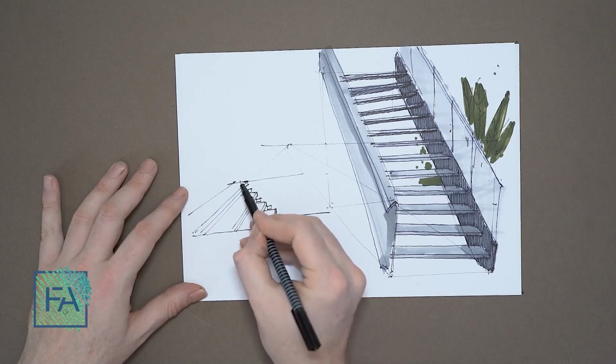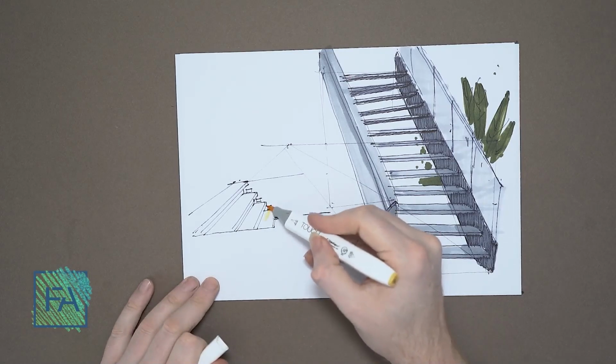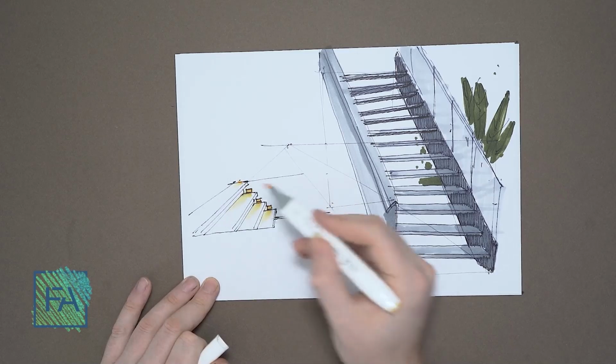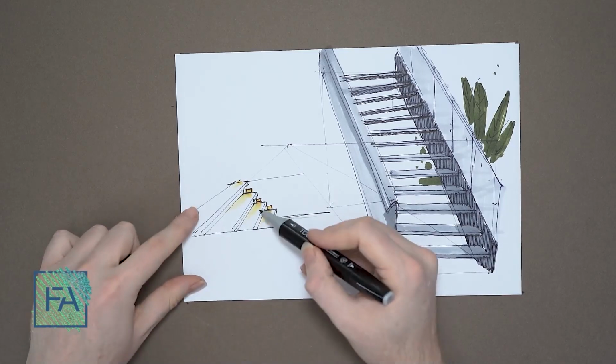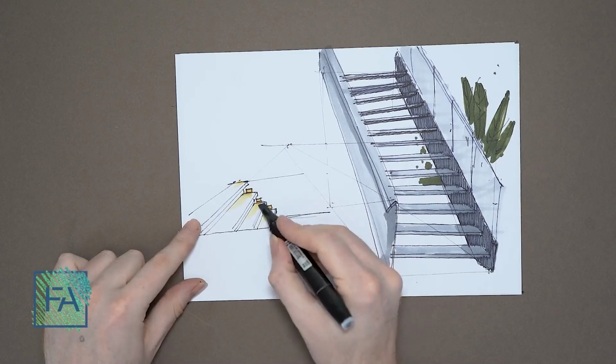And we can place a light for each stair here. And with a brush, you can show that the color is casting from this side, that there is a light on this stair. And let's add a bit of color on it as well.